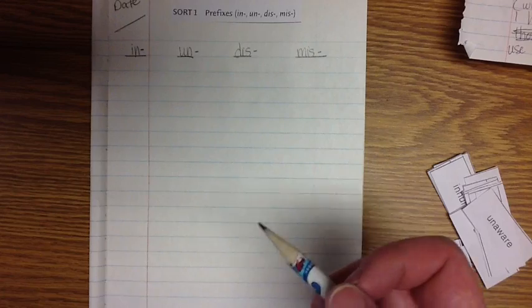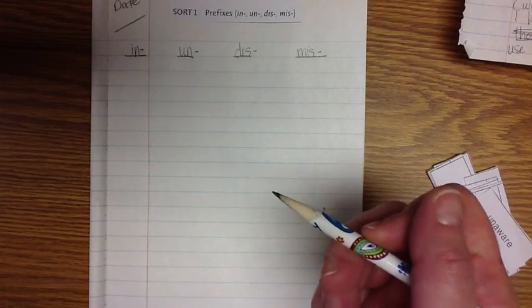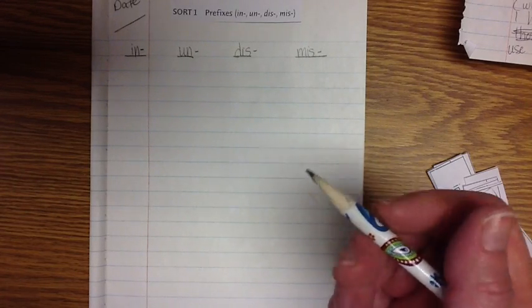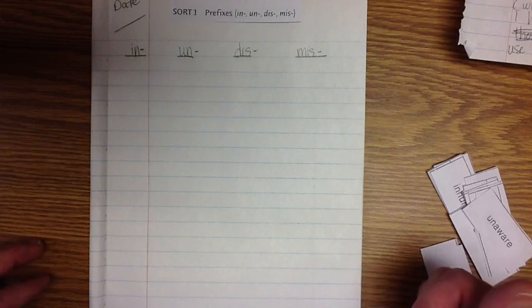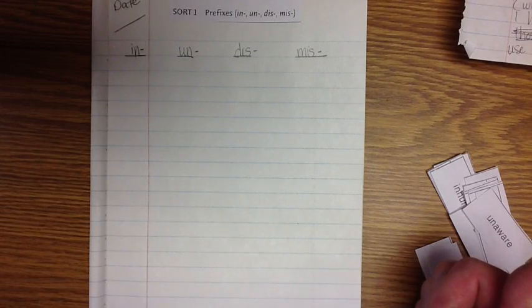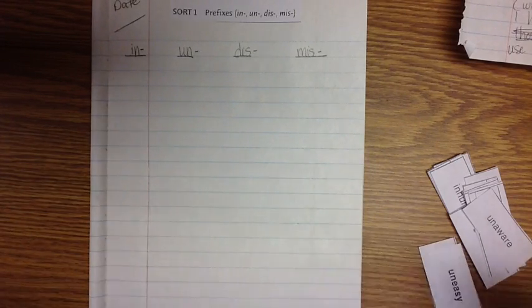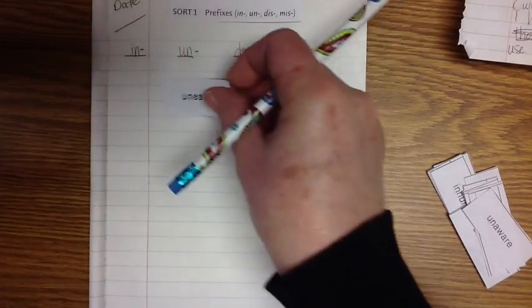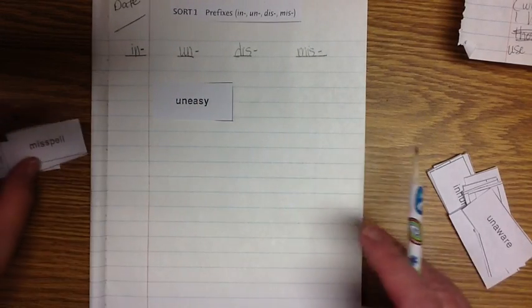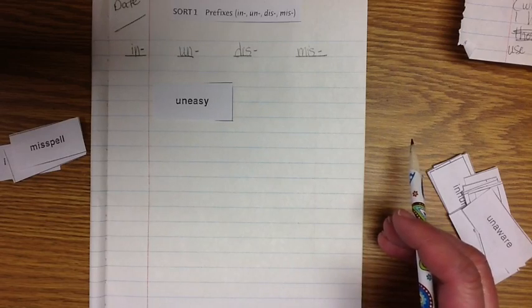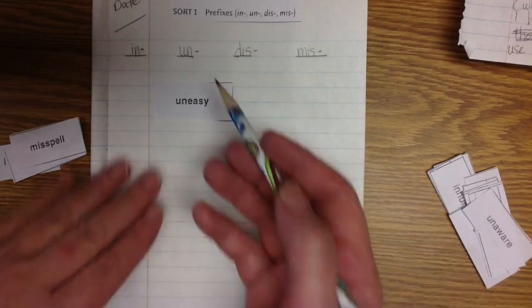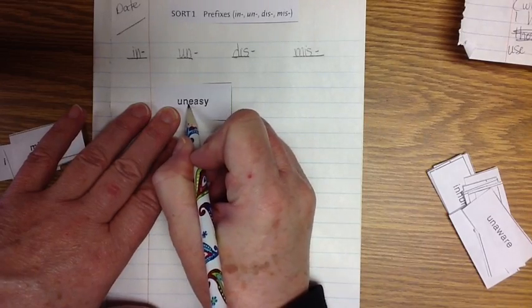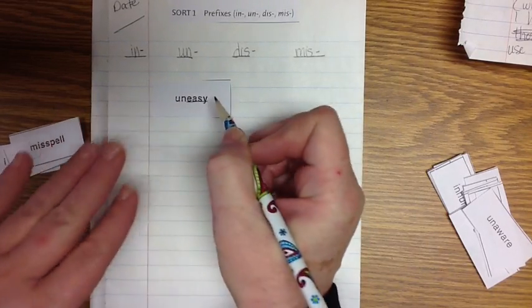Now, you're going to be working with the base words. The base word is the word that the prefixes and suffixes are added to. So let's look at some words. First word to look at: uneasy. Which is the base word? Well, obviously, un is the prefix, so easy is the base word.